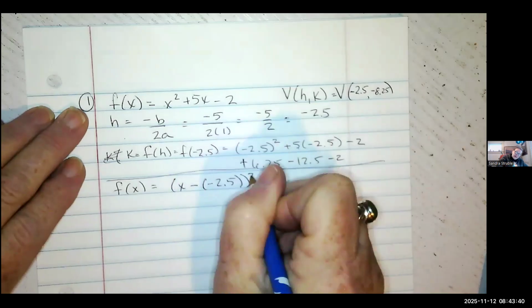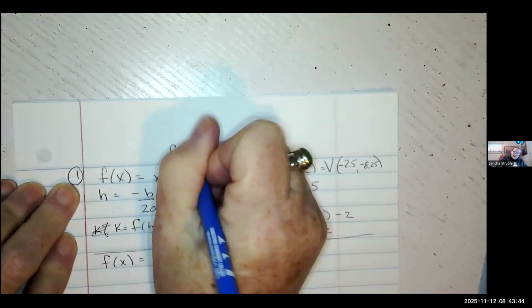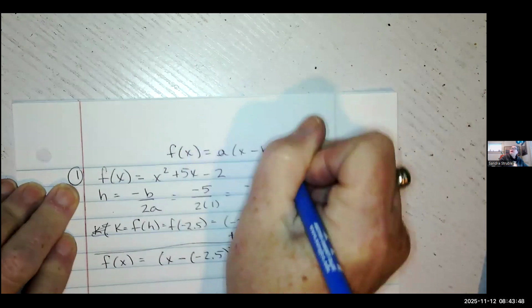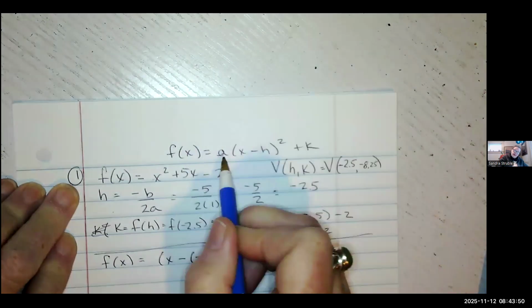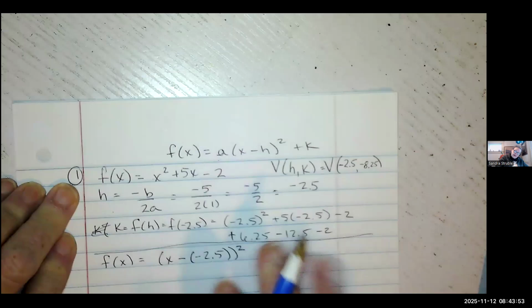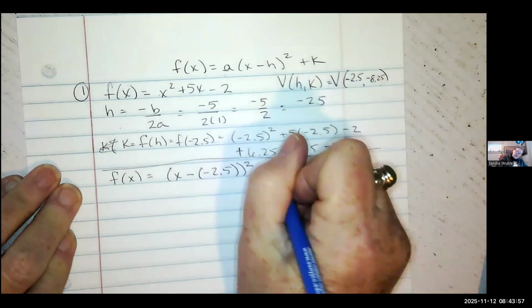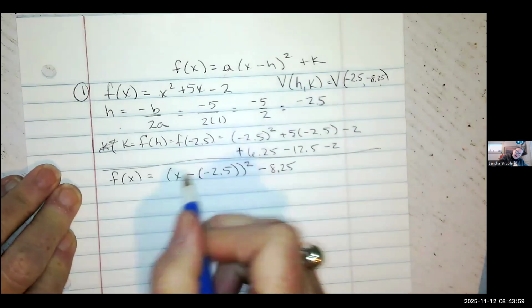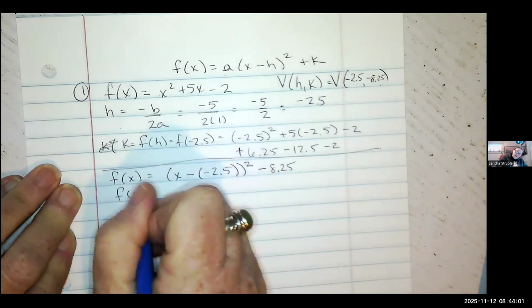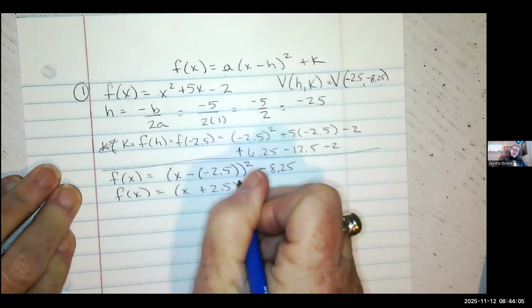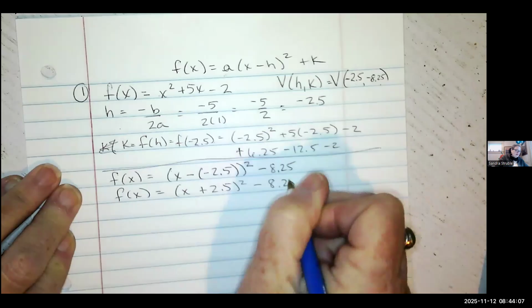So I'm going to give this to you: a(x minus h) squared plus k, because I know I spoke to a student yesterday who forgot to look for their a. And then minus 8.25. Let's just clean this up. Please don't leave it in this manner. If you can math it, math it. (x plus 2.5) squared minus 8.25. And there is my rewrite in standard form.